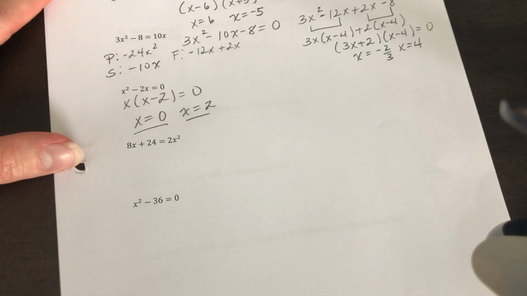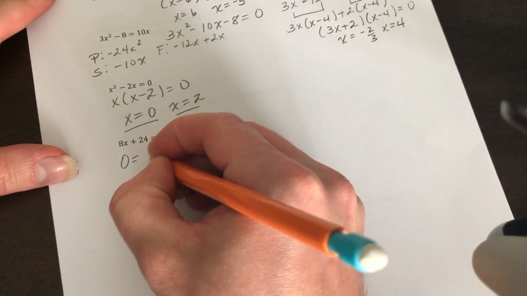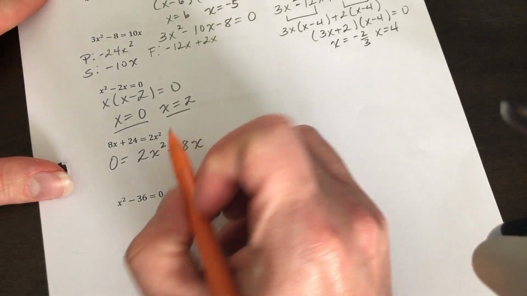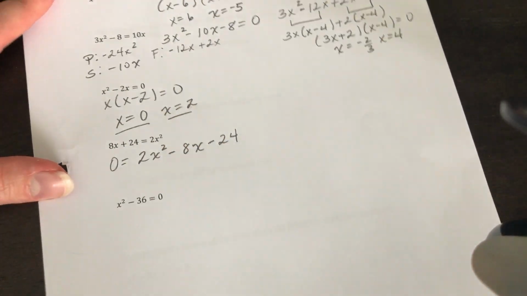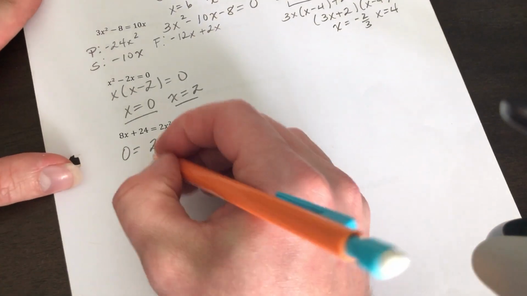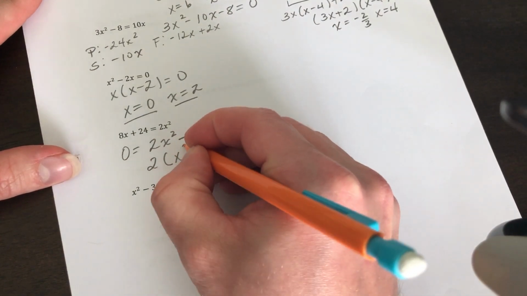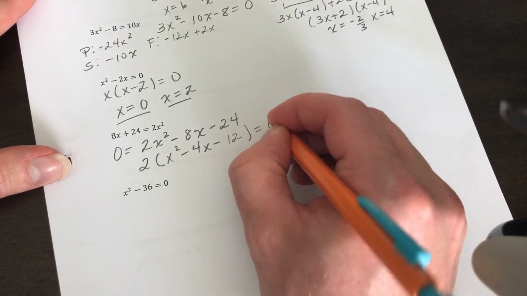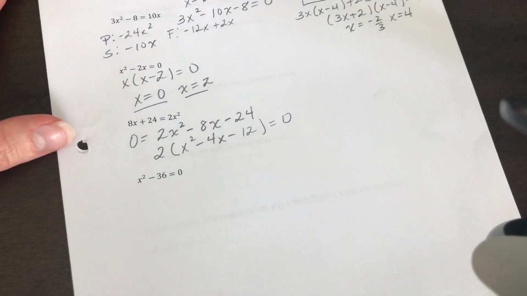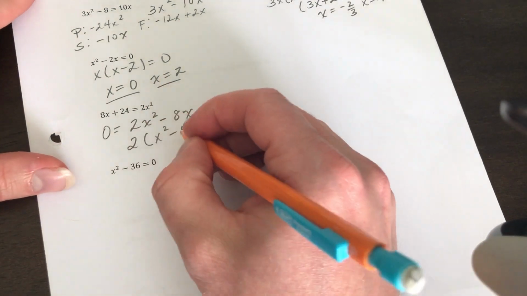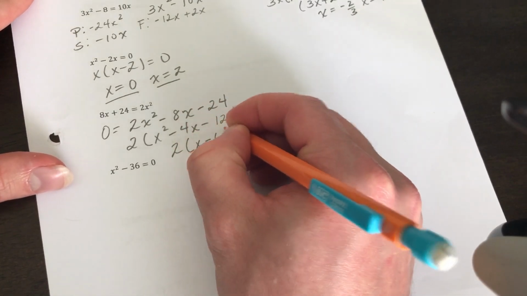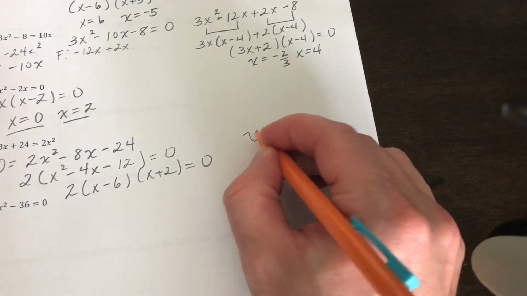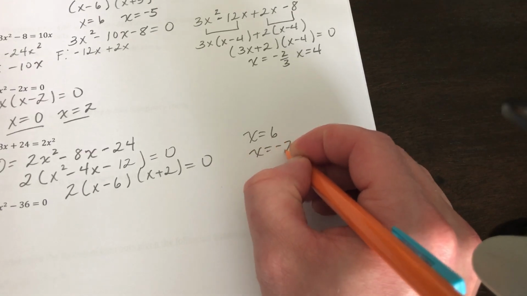Next one, we want to move everything over to one side, set equal to 0. So I'm going to move everything over to the right side, minus 24. Now, all these terms have a 2 in common. So let's factor out 2. Let's make our lives easier. Okay, so factors of a negative 12 that give you a negative 4. It's going to be negative 6 and positive 2. Okay, so we get x is equal to 6 and x is equal to a negative 2.